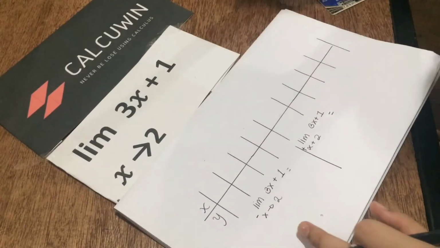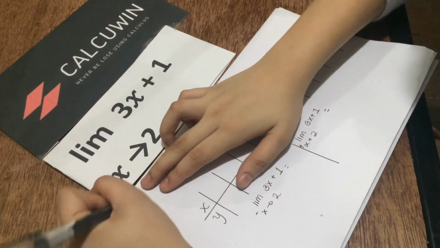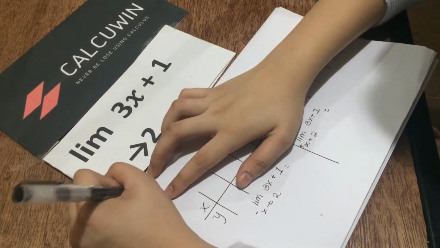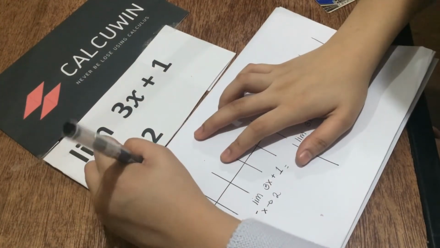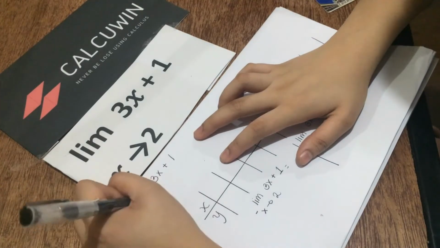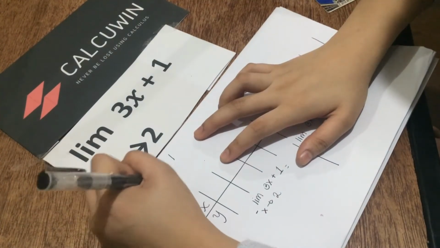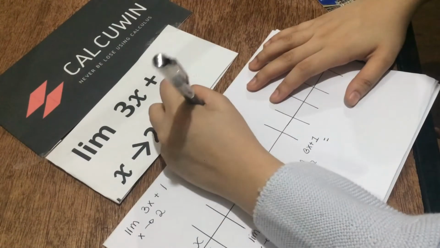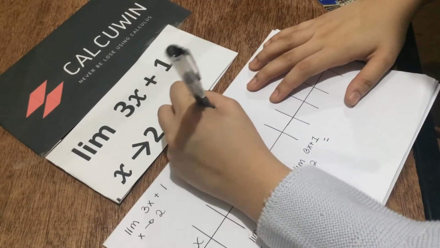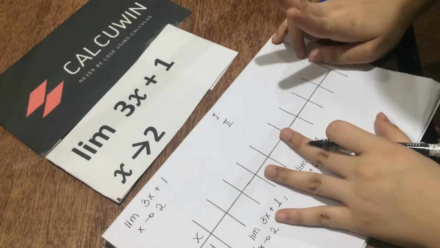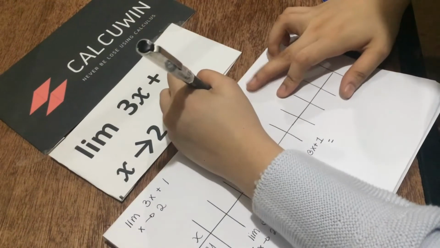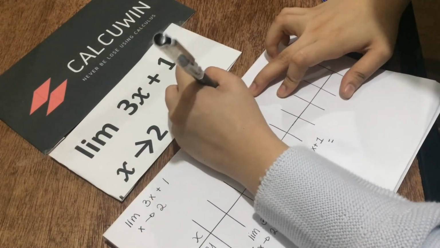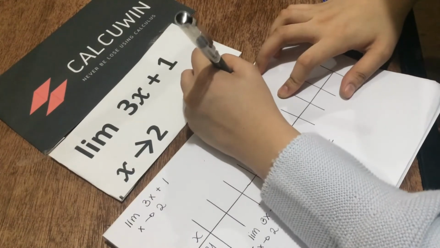So in the first example, we are going to solve for f of x equals to lim 3x plus 1 as x approaches 2. I want you to focus on 2 things. First, 3x plus 1.